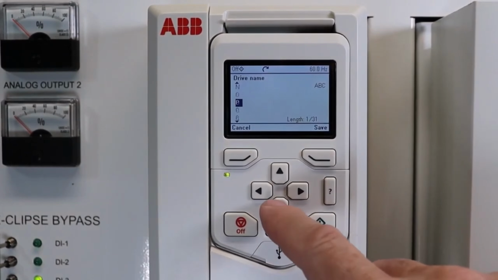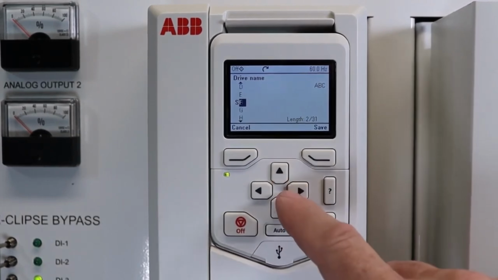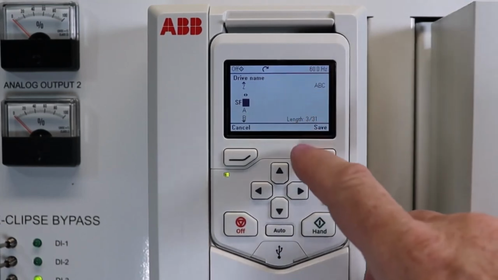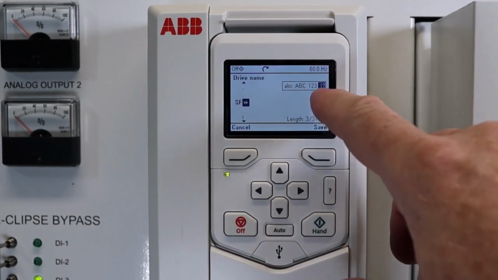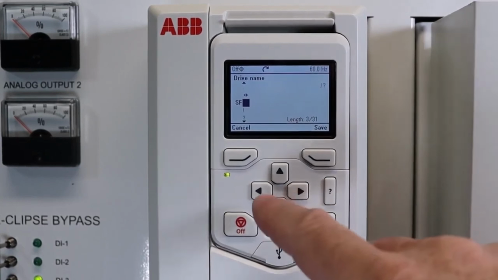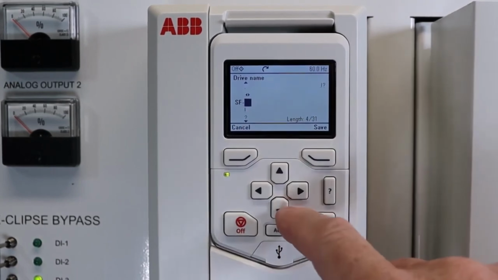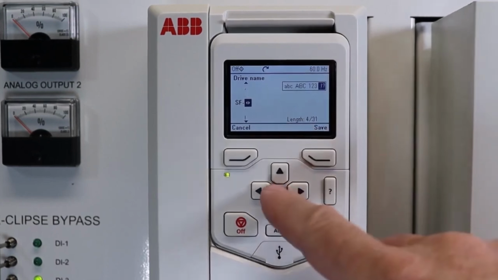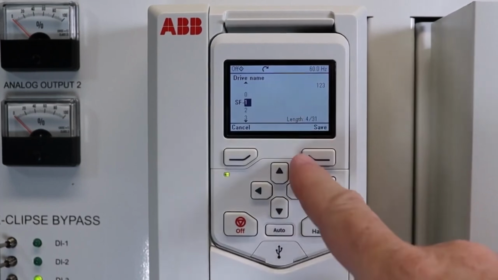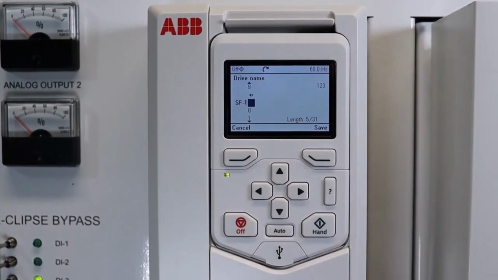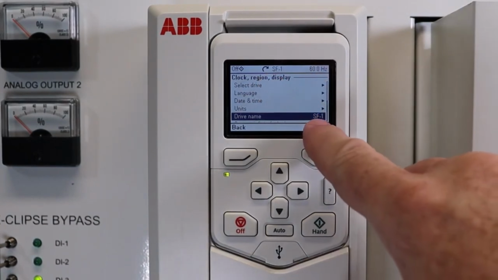Now we can go down to S, F. Now we want to have a dash. I'm going to push up and go over. Now we have the choice of different symbols. Hit down, and then I go down the symbols till I find the dash. There's a dash right there. And now I need a 1. So I'm going to hit up and go to 1, 2, 3, hit down, and then go down to 1. Supply fan 1. There we are. Save. Now it's in supply fan 1 on top, and supply fan 1 right there.